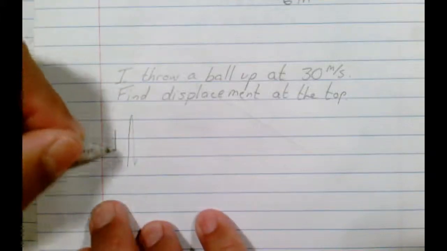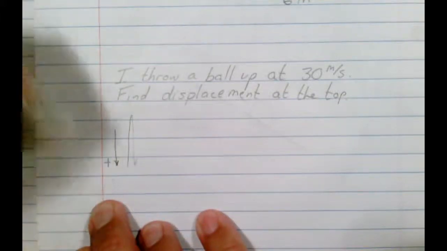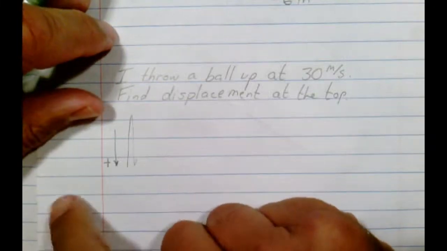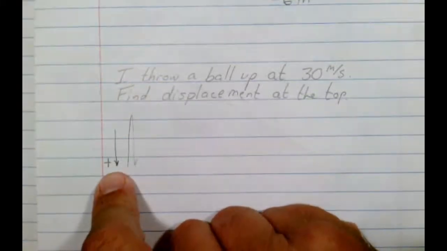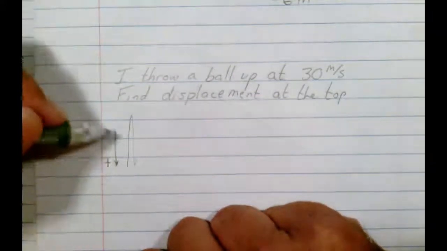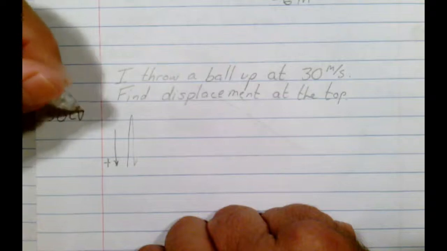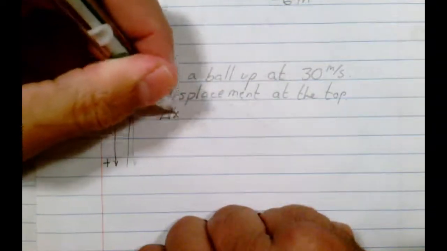I'm going to call down positive, just because very few of you would intuitively do that. You could pick up as positive. I just want to show you that it doesn't matter. If I pick down as positive, it would work just as well. So there's my sketch. My objective is find displacement.